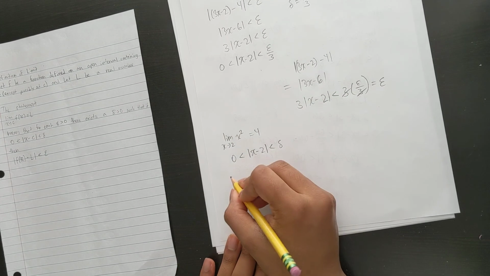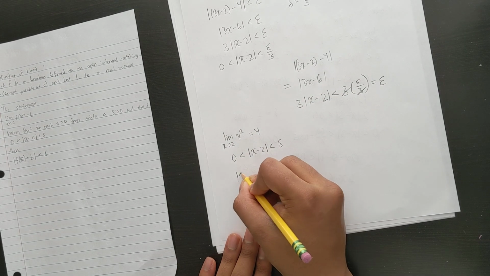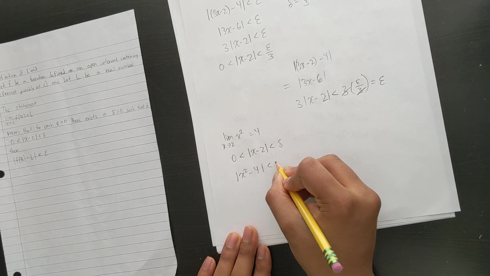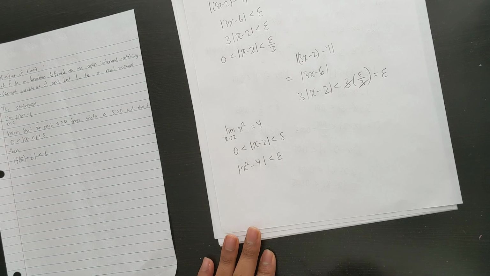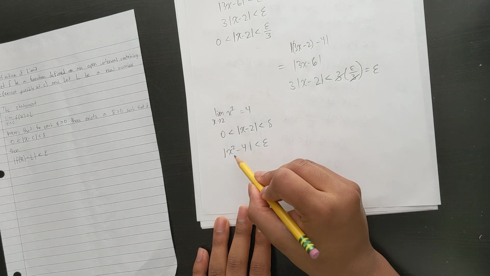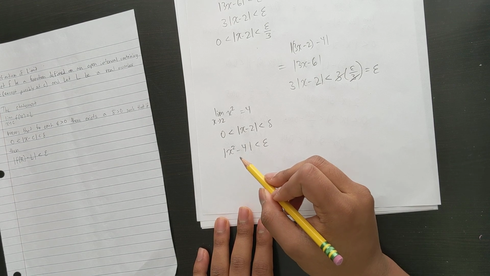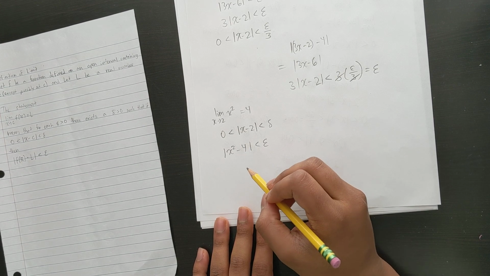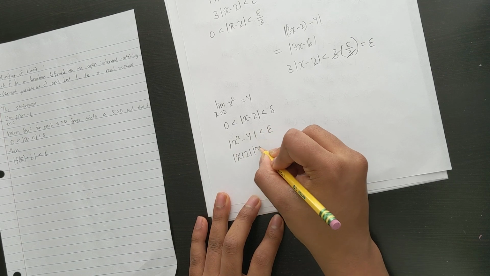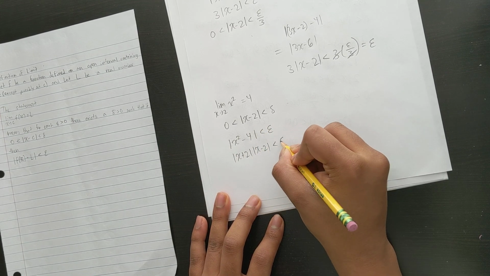And now, f of x minus L. So we have x squared minus L is less than epsilon. This is also pretty simple because x squared minus 4 is just x plus 2 times x minus 2. So we can split this as x plus 2 times x minus 2 is less than epsilon.